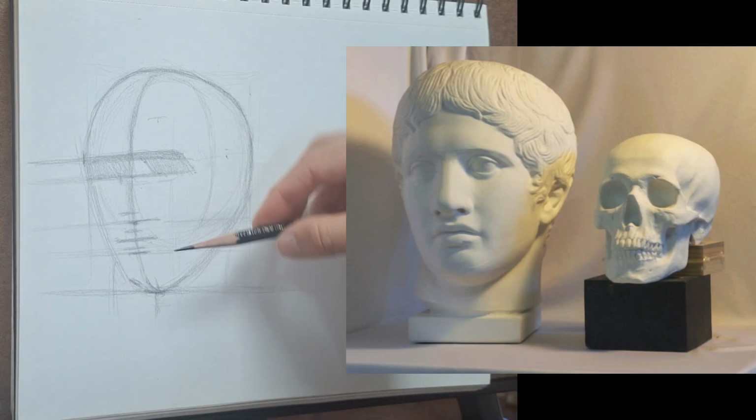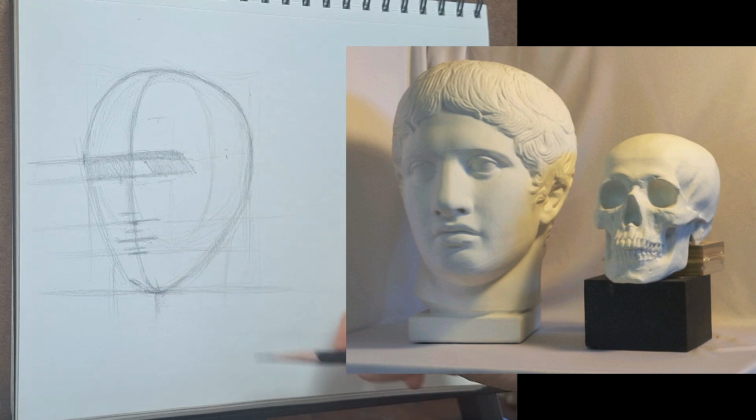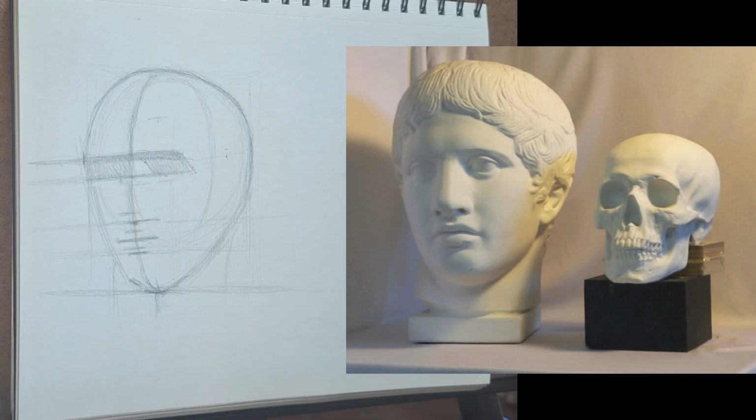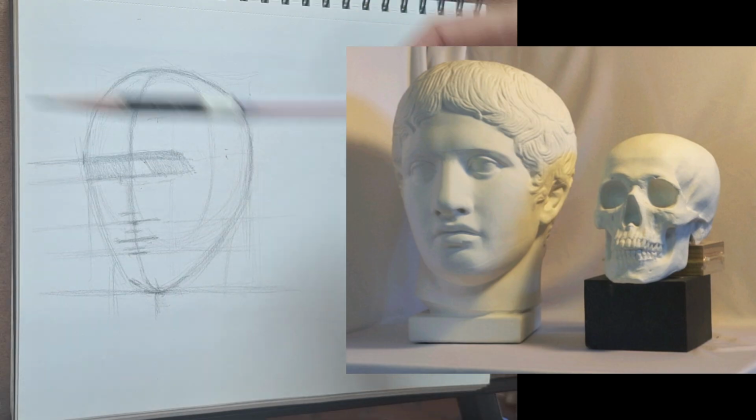All right, so since we have the center of the face here coming up, we can start lining things up according to that center as a center of symmetry, except we are accounting for foreshortening because everything is turning away.